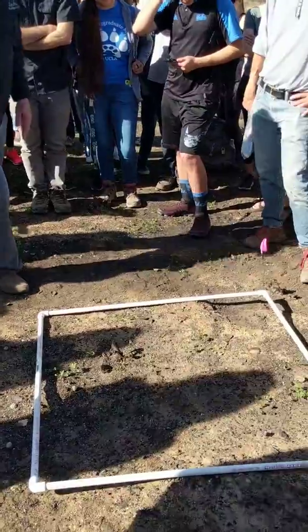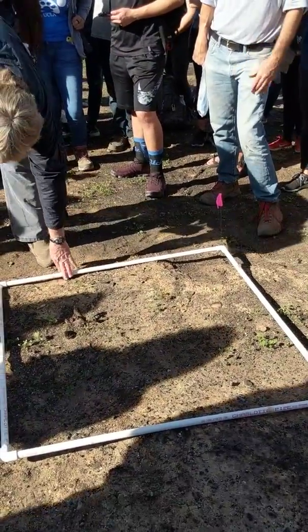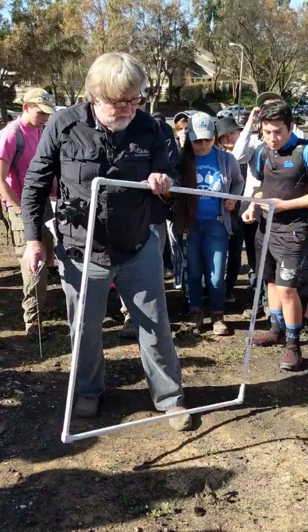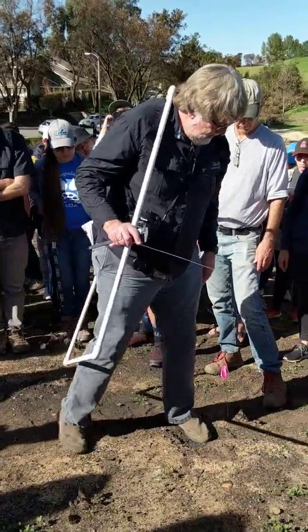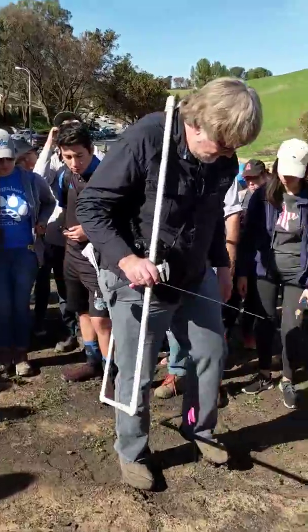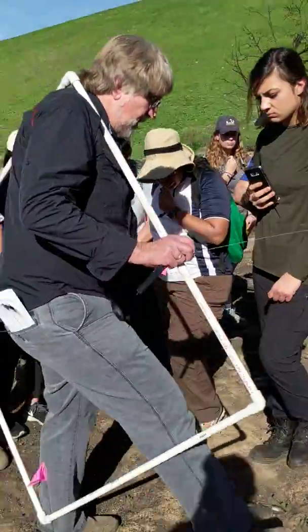Okay, and then we would leave that flag in place, pick up your frame, and then outside of your plot, yeah, outside the plot, you count off 10.